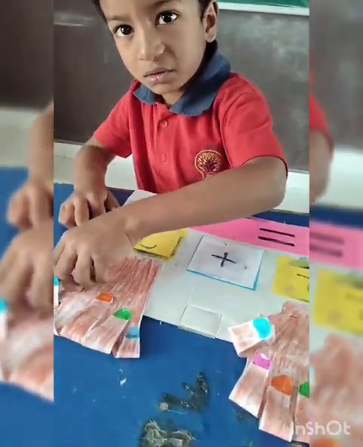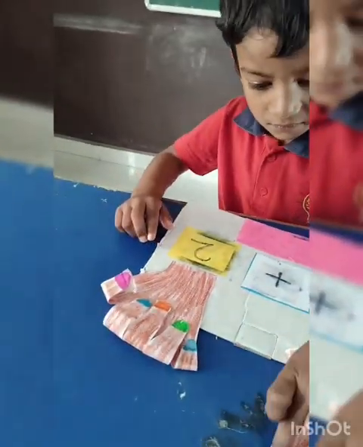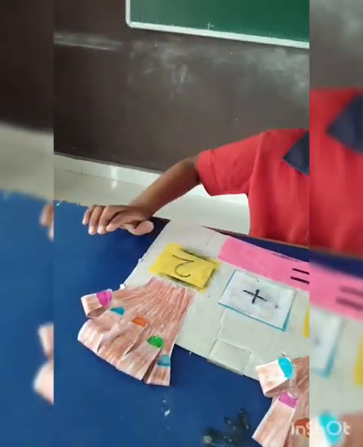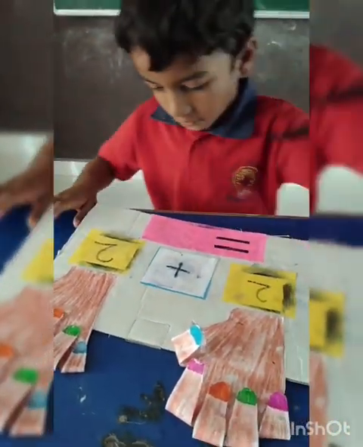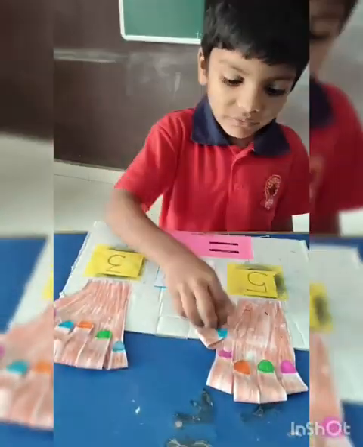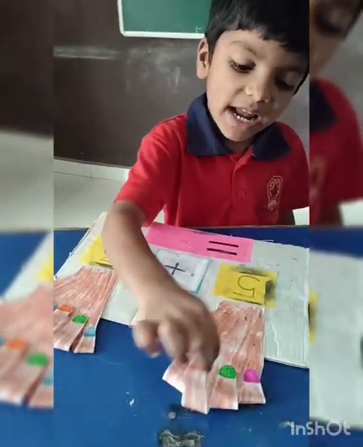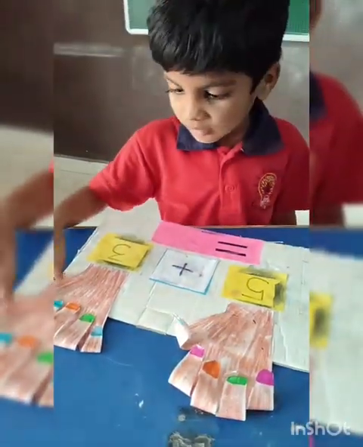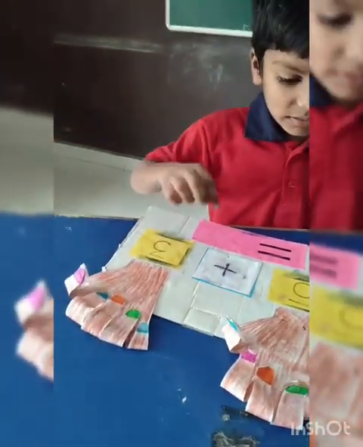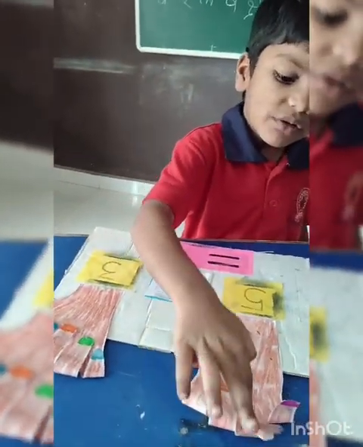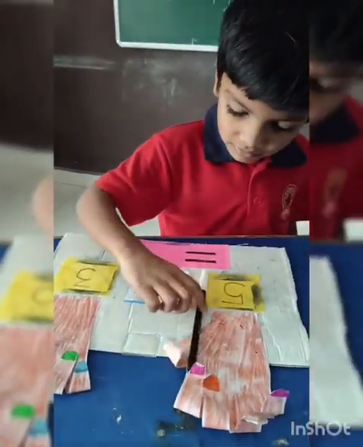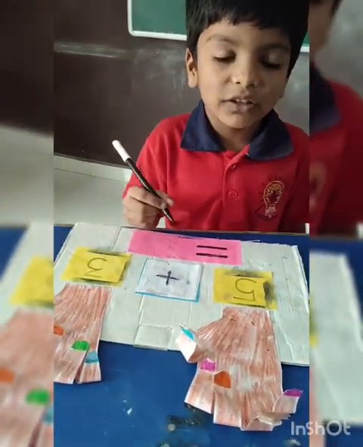Count. 1, 2, 3. 4. 5. 1, 2, 3, 4, 5. 5 plus 3. 1, 2, 3. Count. 1, 2, 3, 4, 5, 6, 7, 8. Right. 5 plus 3 equal to 8.